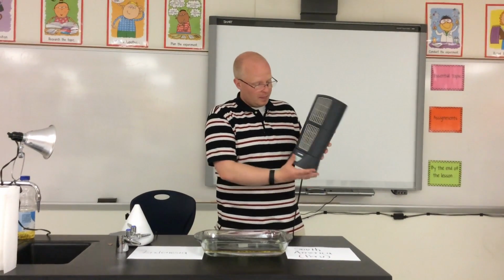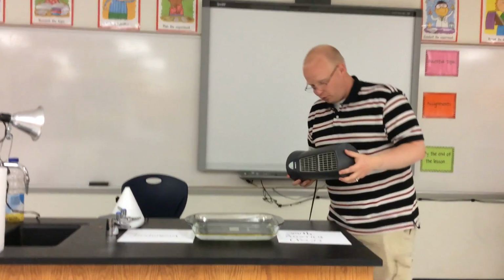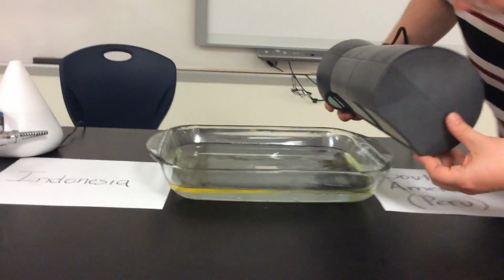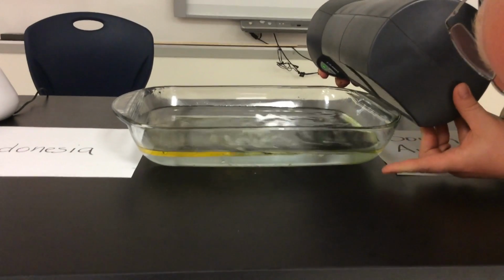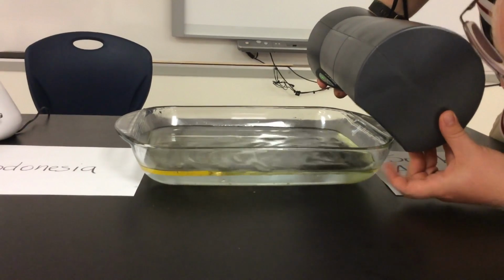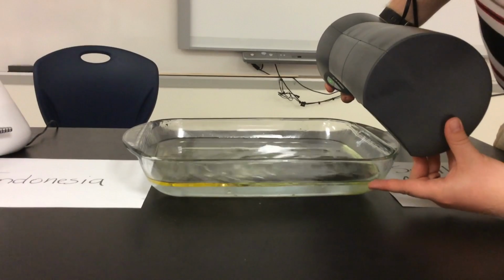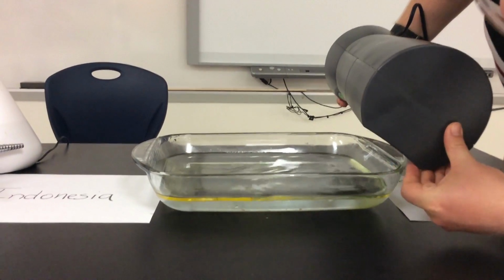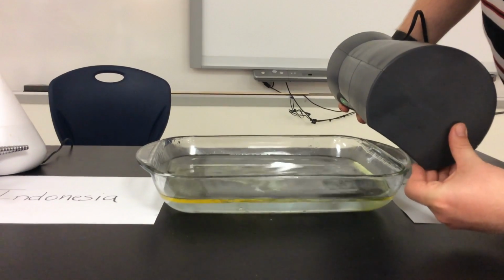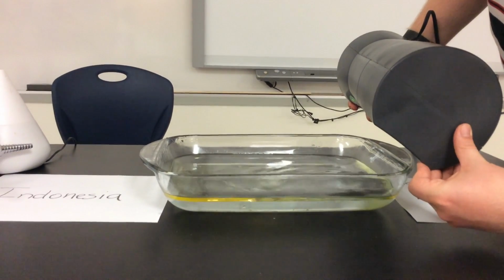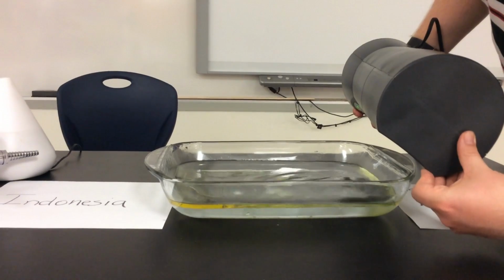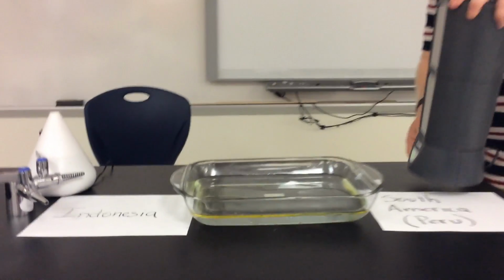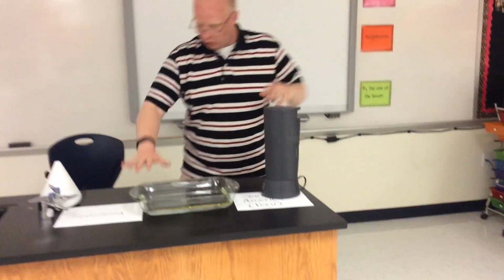So I just turned it on, and I'm going to point the air so that it's blowing across the surface of the ocean. And as it blows across the surface of the ocean, if you look on the side, you can see that the oil is getting really thin down here by Peru and is getting really thick over by Indonesia. So the surface winds are actually pushing the warm water so that it's collecting over near Indonesia.